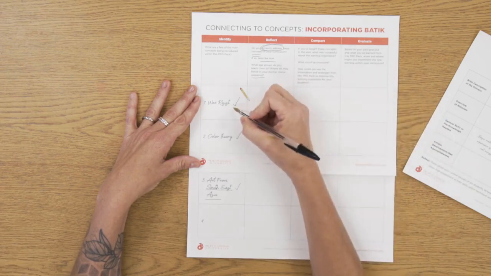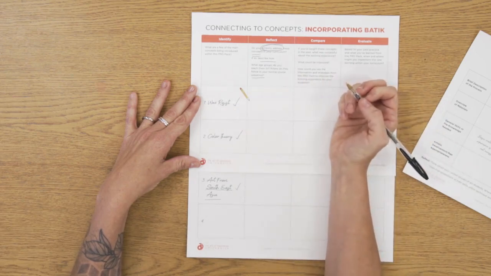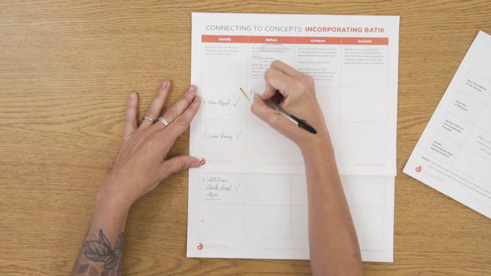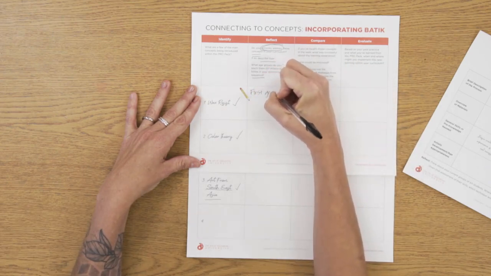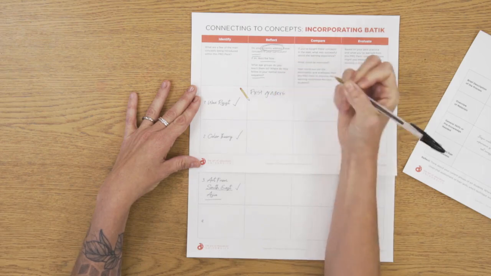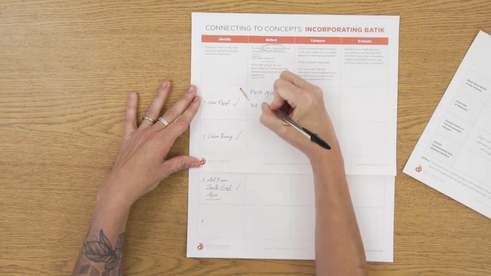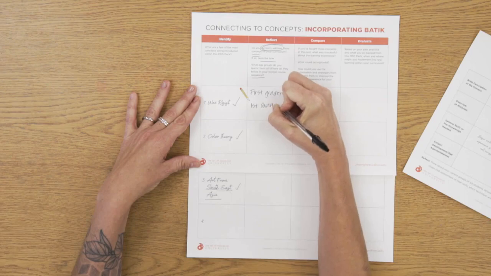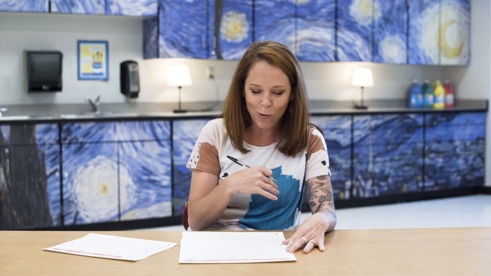So if I'm thinking, for example, about wax resist, I do teach wax resist already, and I teach it to my first graders, and it tends to happen in the first quarter of the year. And in terms of an instructional sequence, I like to teach wax resist to them right after they've had an introduction to watercolor.